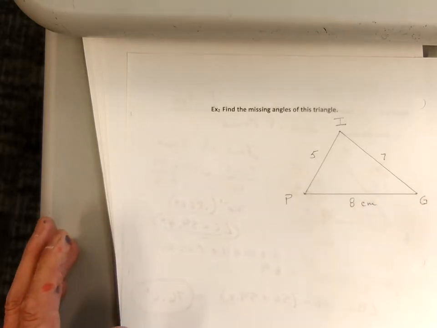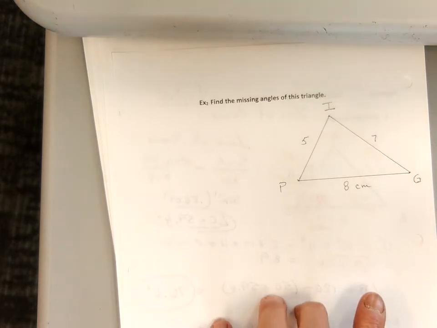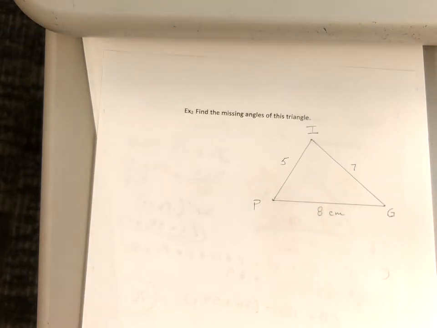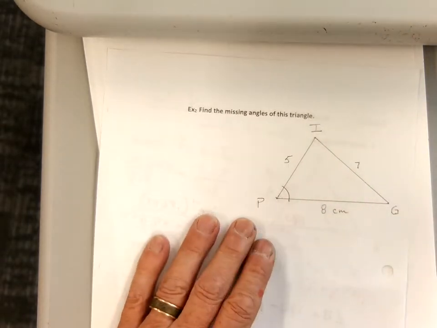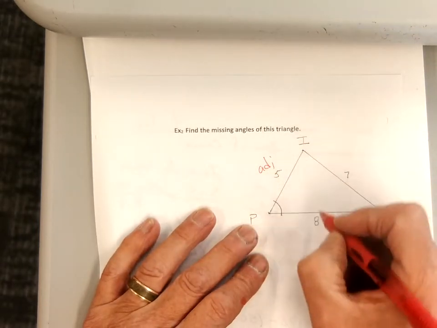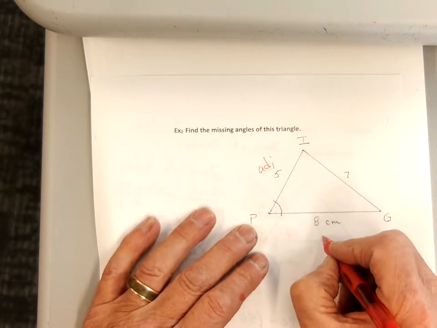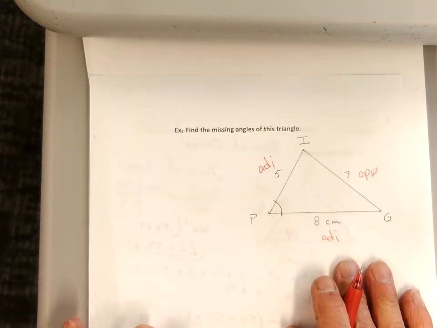All right, so we got to find them all. So, let's see. Braden, we got to find one of three. Which angle do you want to find? P. P it is. We're going to find P. By doing that, Braden has made the 5 the adjacent side. He's made the 8 the adjacent side. And he's made the 7 the opposite. Everybody agree with that? Yes, sir.